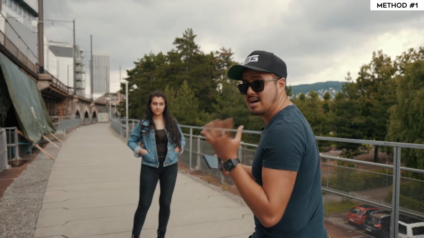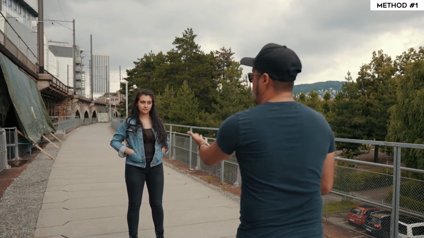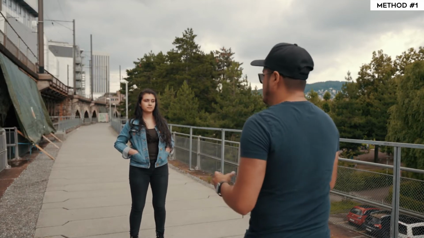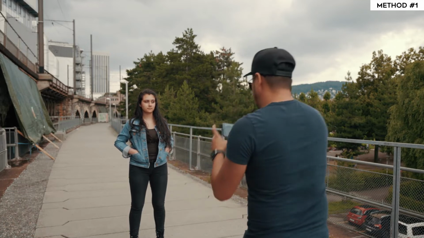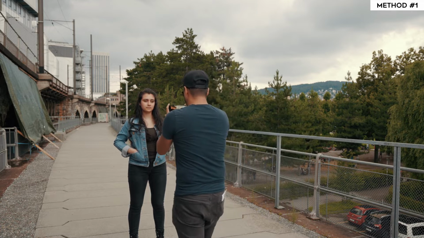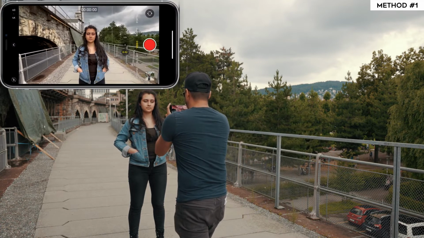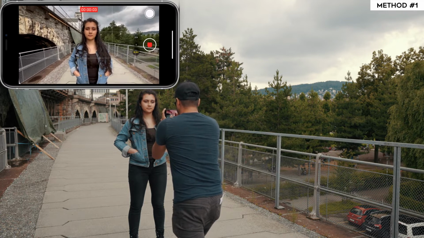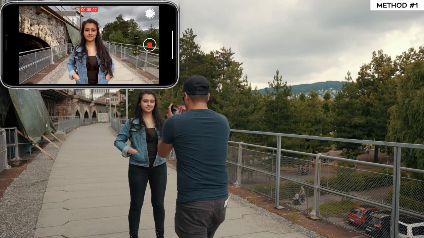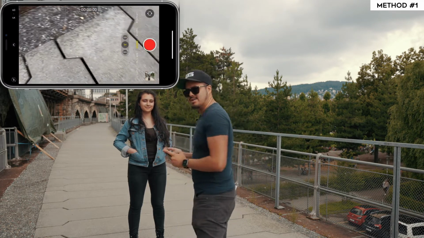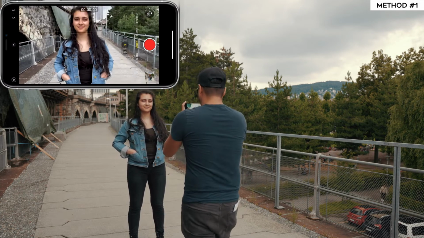Now we're going to do it the other way around. I'm gonna move away from Sina and zoom in at the same time to expand the background, okay? So I'm gonna come a little bit closer. I'm gonna start recording, and then I'm gonna move away while zooming in, and that should expand the background. 3, 2, 1, go. Beautiful. I don't even have to do 2 takes, but I'm gonna do it anyways.